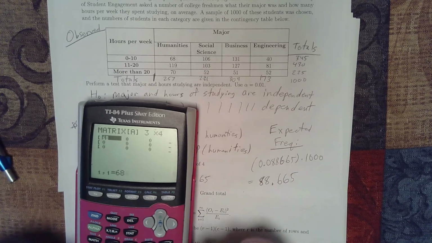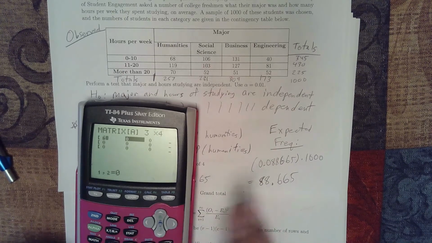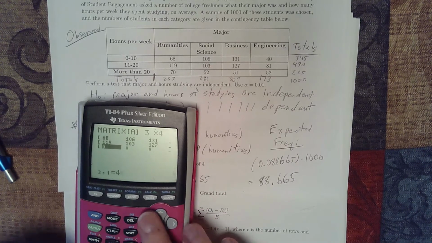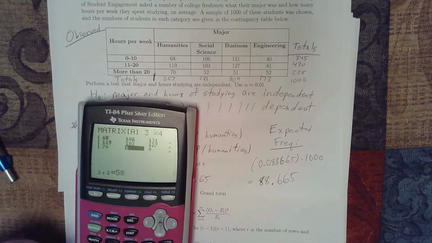So 68, hit enter, puts me to the right, 106, 131, 40, 119, 103, 127, 81, 70, 52, 51, and 52.